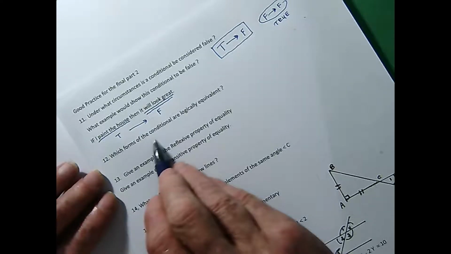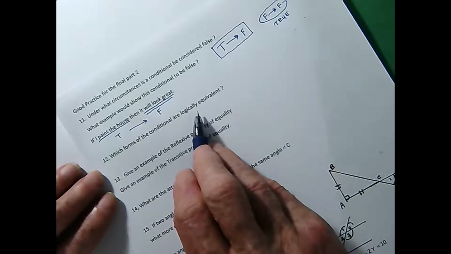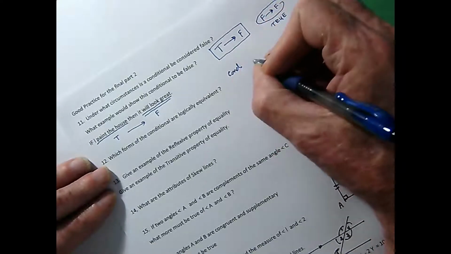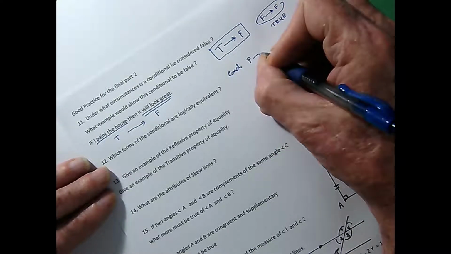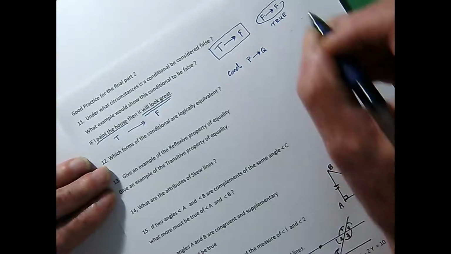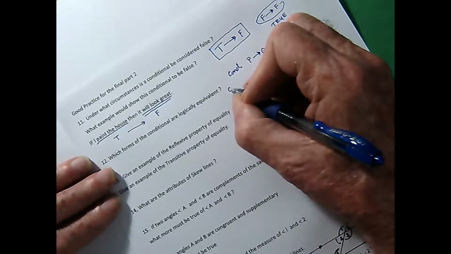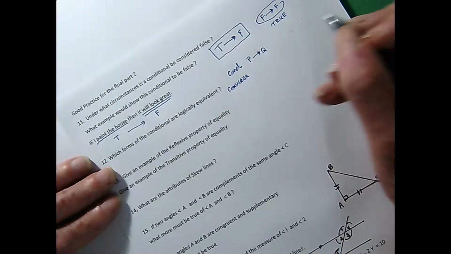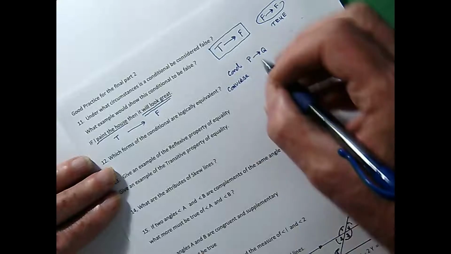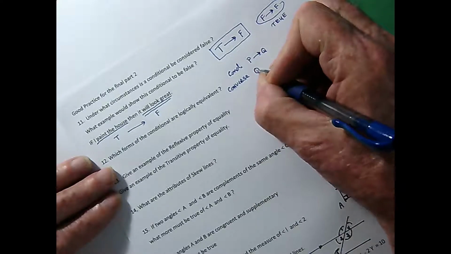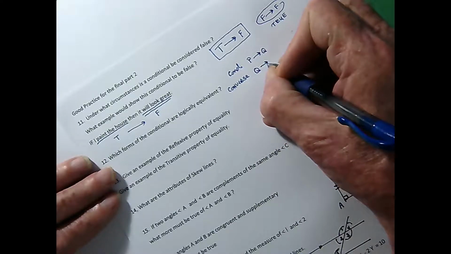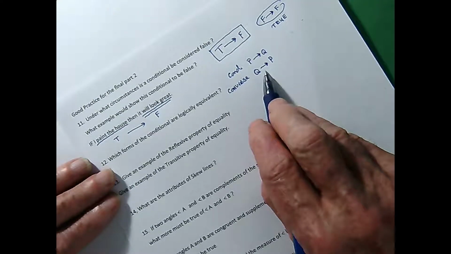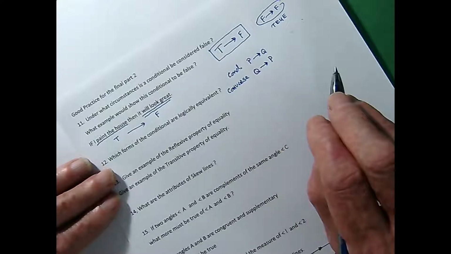Which forms of a conditional are logically equivalent? And probably the note you'd like to make about that. A conditional looks like this. If P, then Q. And a conditional has a converse. How do you get the converse of a conditional? I'll switch the hypothesis and the conclusion. That'd be if Q, then P. And I ask you, are those logically equivalent? And no, heck no, they're not. A conditional is not logically equivalent with its converse.